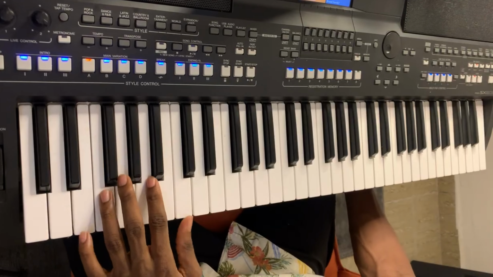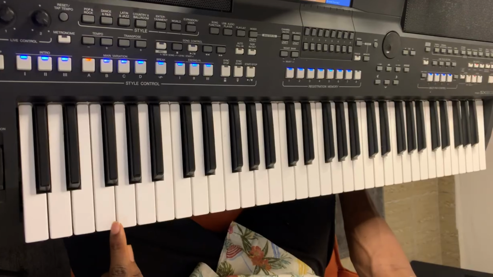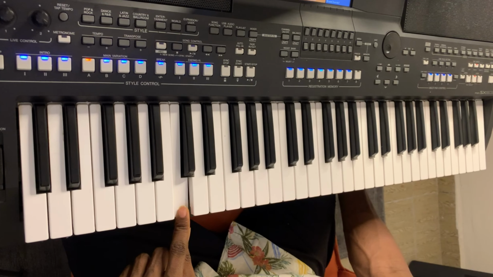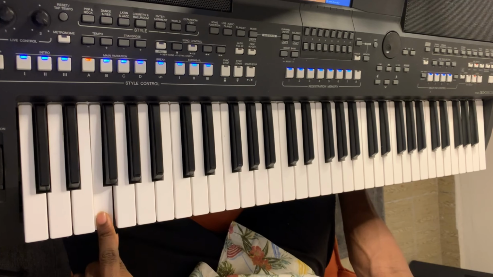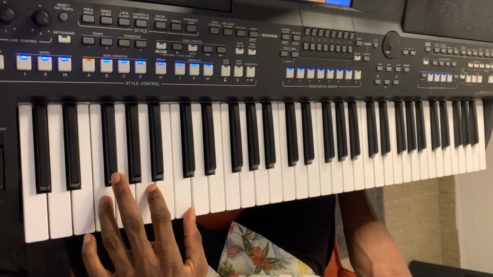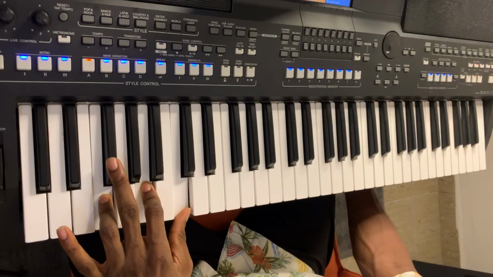The next one is our Fa. Okay, our Fa consists of F, A, and C. All right, it can also be called Fa, La, and Do. So the combination of these keys gives us our Fa.